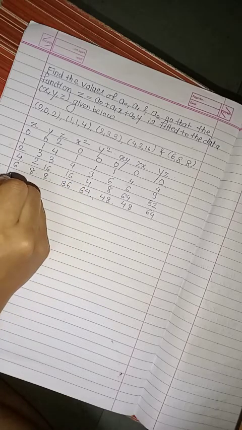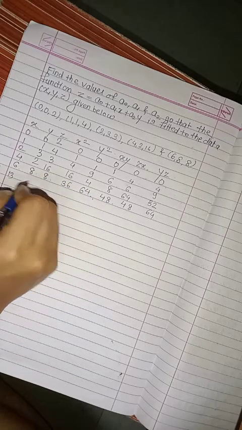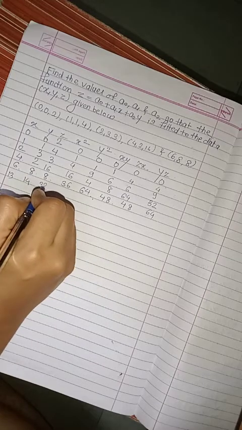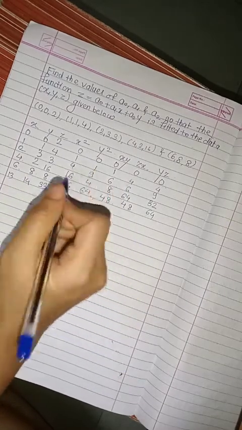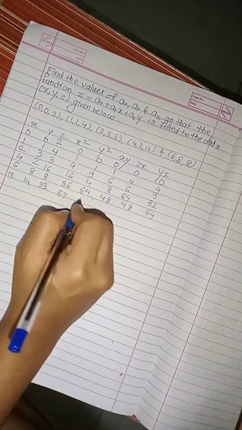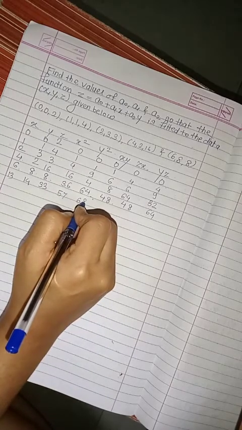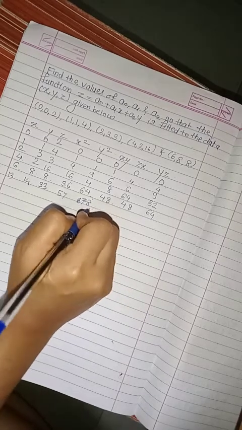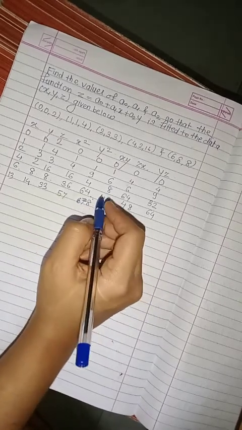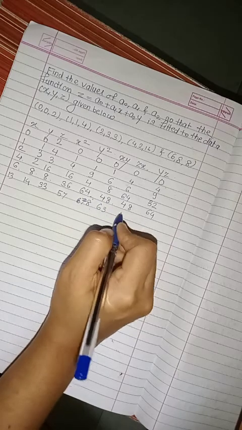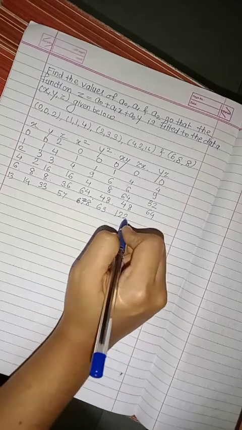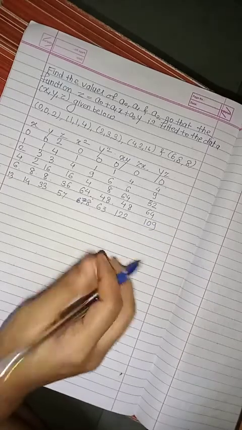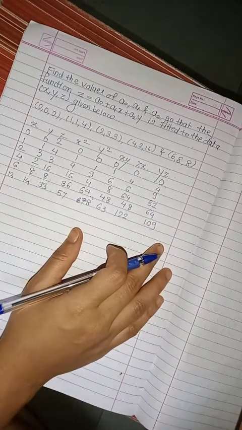So summation of x will be 13, summation of y will be 14, then 33, 57, 63, no, 78, sorry, 78, xy will be 63, zx will be 122 and yz will be 109. Okay, so we got all these values. Then we'll substitute these in our equations.